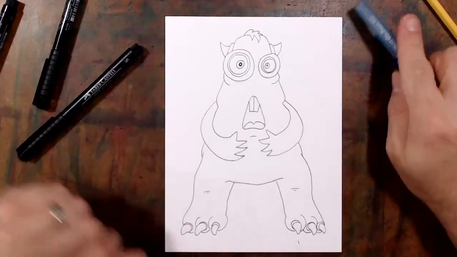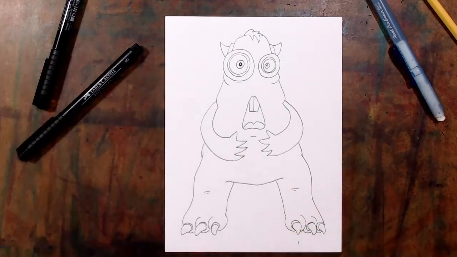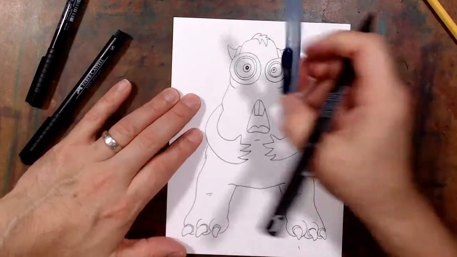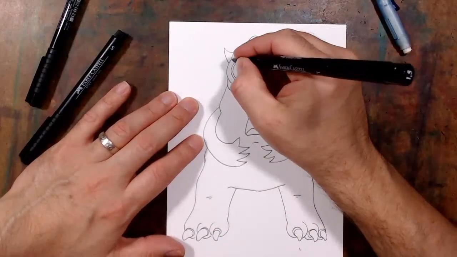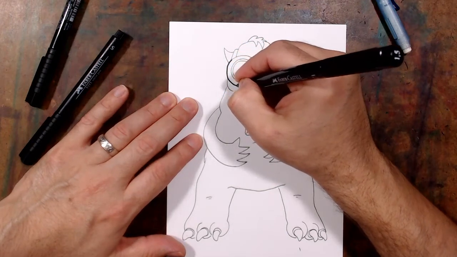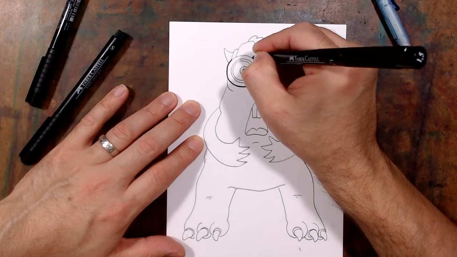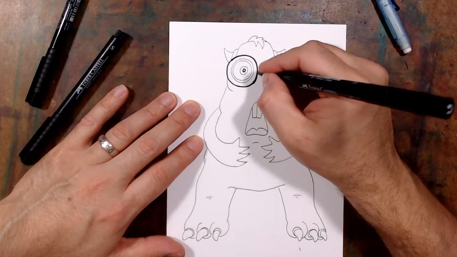I've been thinking here it might be interesting to do a monster alphabet and do 26 drawings of the different letters. Definitely won't be doing that today, but it might be something to think about for the future.